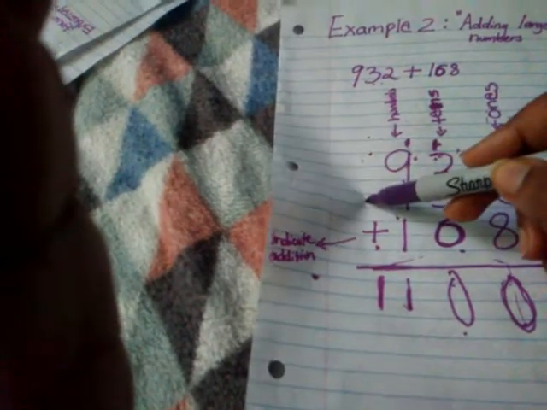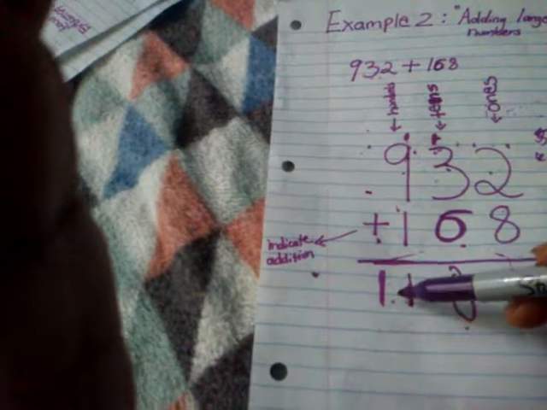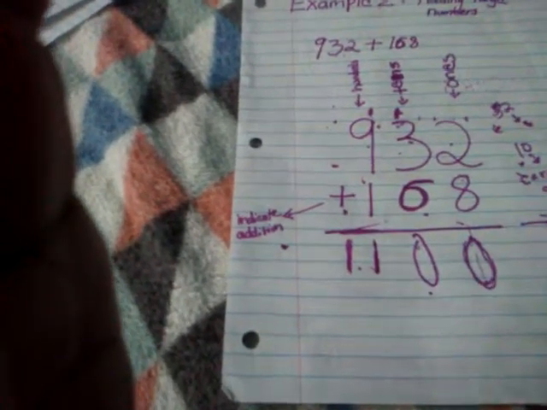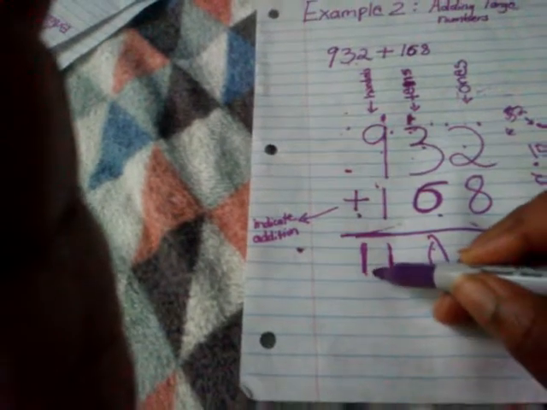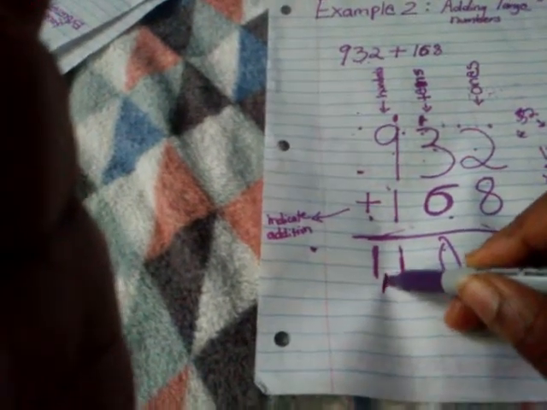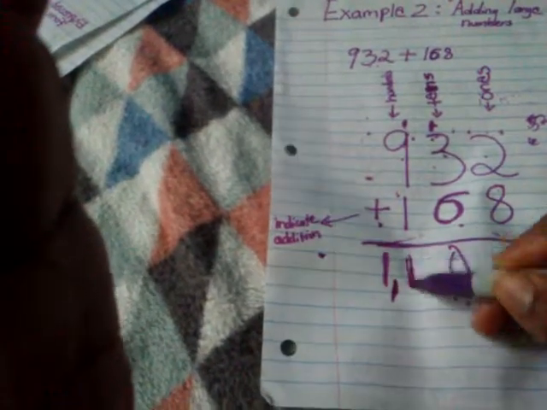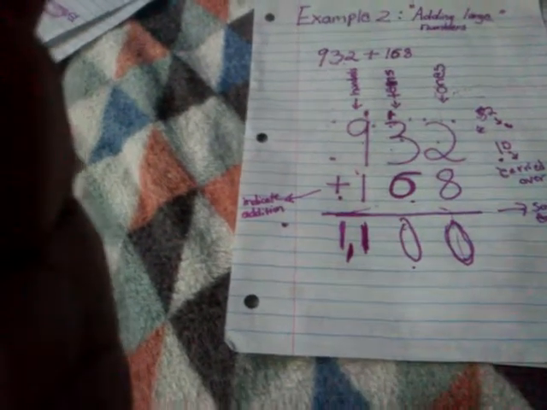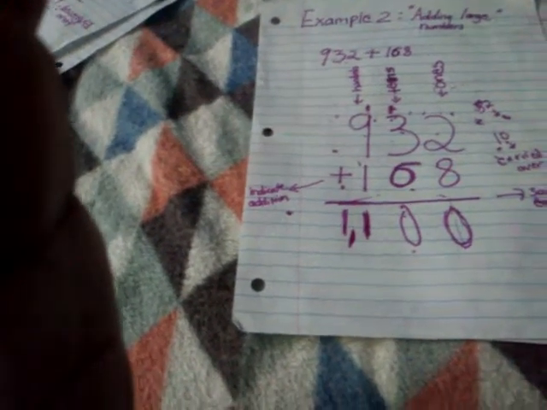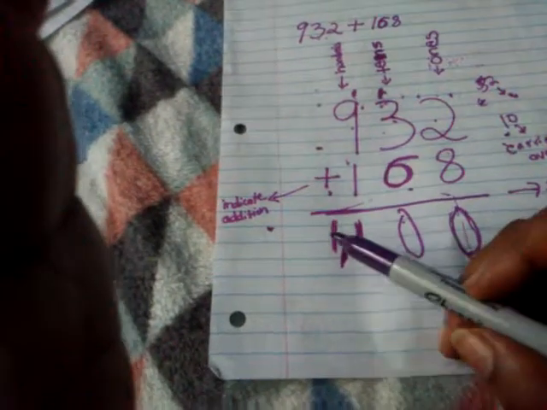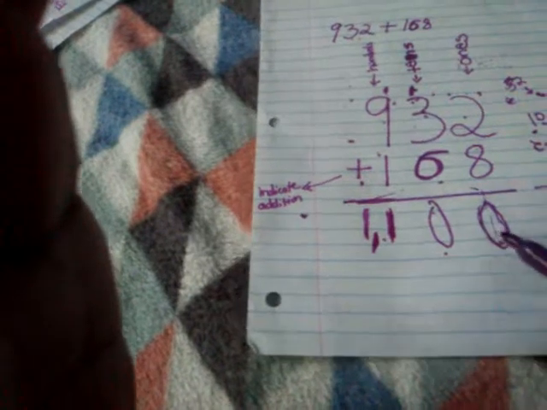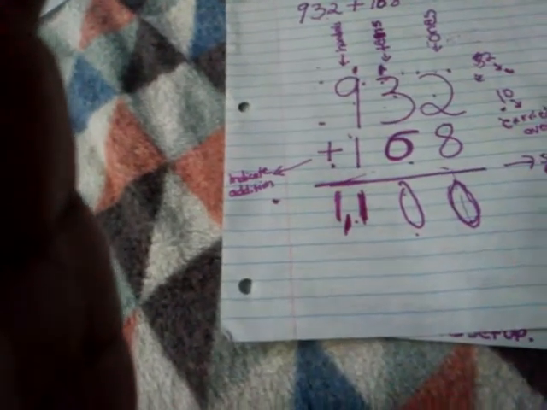There's numbers here too, and it's going to be in the thousand place. So in order to express this in a better way, we just have to put a comma so that somebody who's reading the answer can easily identify the 1 being in the thousand place. So it's 1,100, which is the answer to the problem.